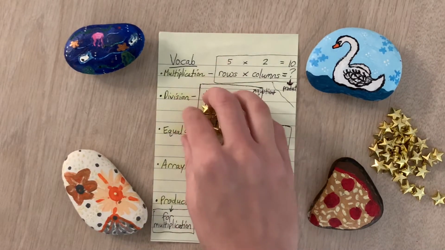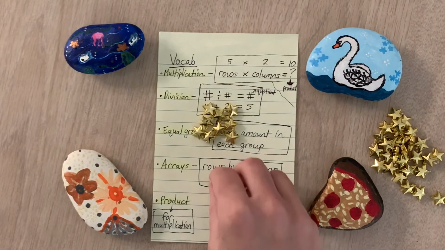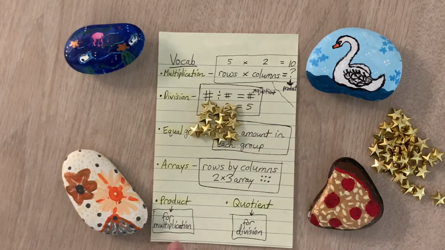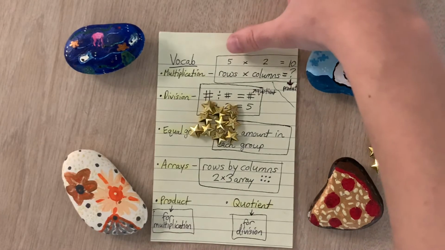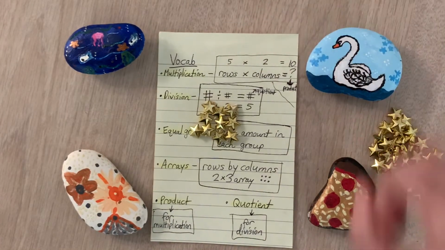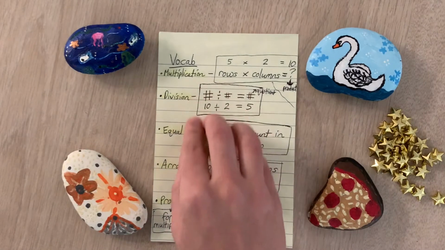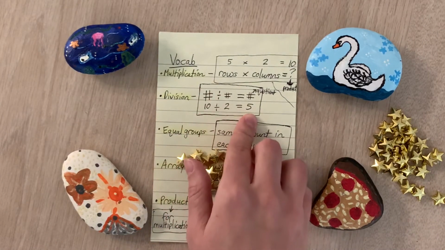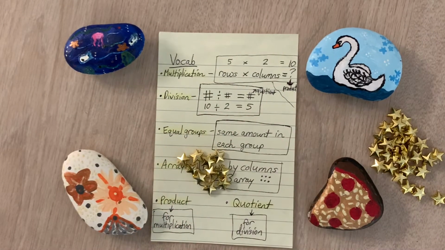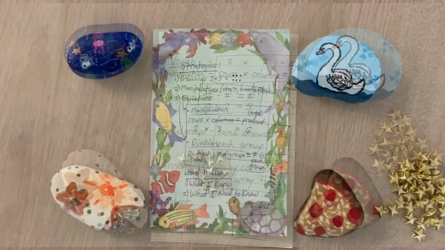Now our last 2 vocabulary words are product and quotient. Product is used for multiplication. It's like the answer that we find when we're using a multiplication equation. So for example, for 5 times 2 equals 10, 10 would be the product. And then the other word is quotient. Quotient is used for division. So if we have 10 divided by 2 equals 5, then 5 would be that quotient. So again, product is a term for multiplication, and quotient is a term that's used for division.